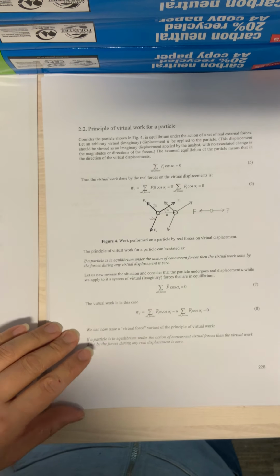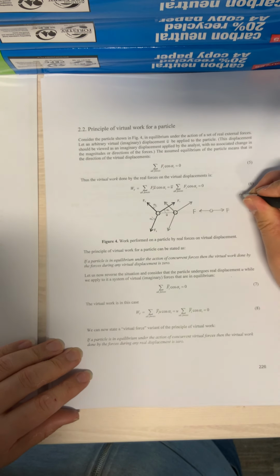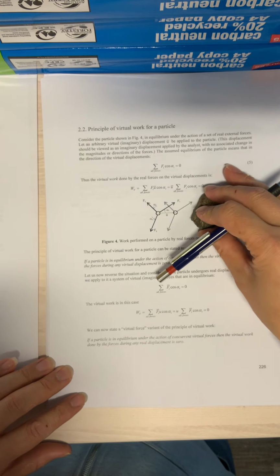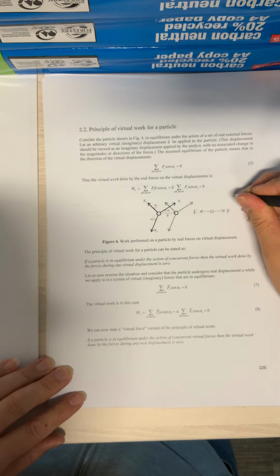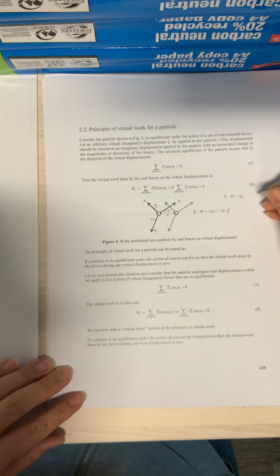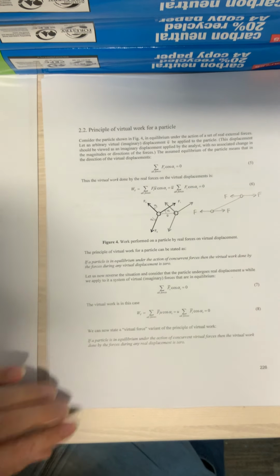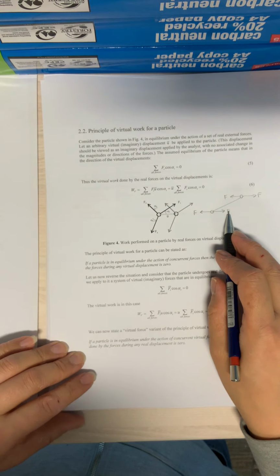If you move your particle from here to any point or any virtual point, so I come along and move my particle from here to here, what is the work done by these forces? Yes, I can work out the work done by this one, work equals force times distance.